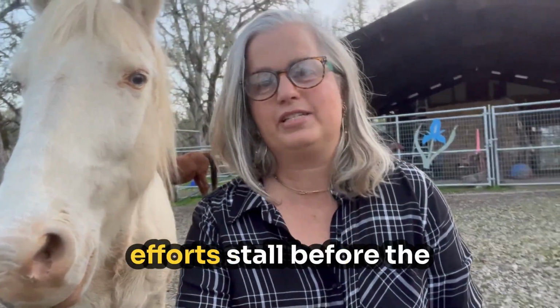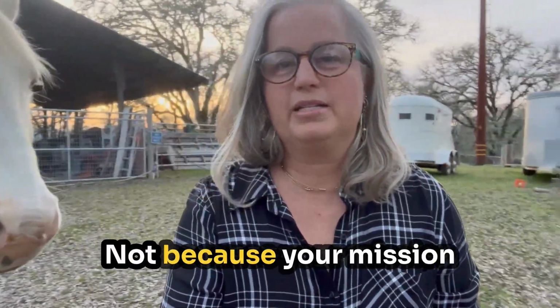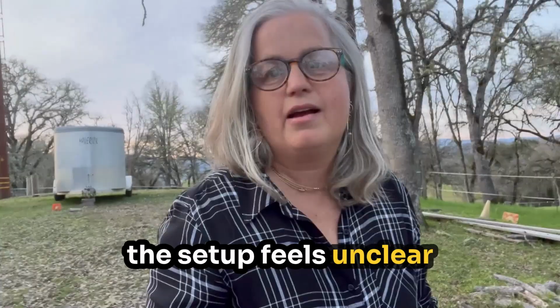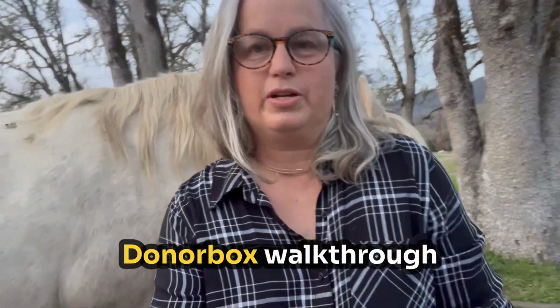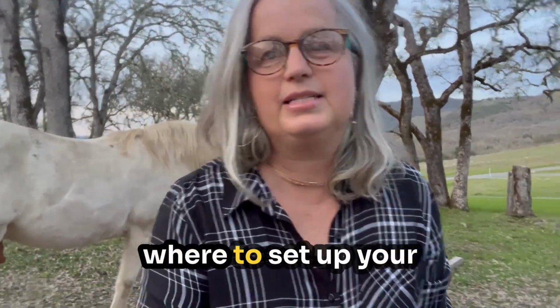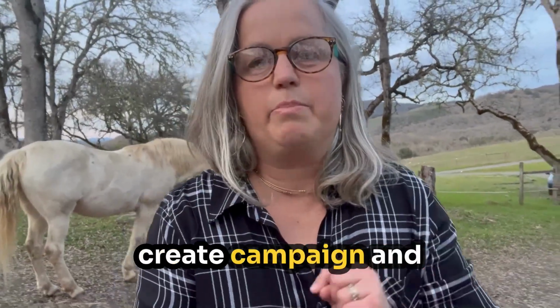Most fundraising efforts stall before the campaign even goes live. Not because your mission isn't worthy, but because the setup feels unclear and you're left guessing what good looks like. So I recorded a short Donorbox walkthrough that does two things. It shows you exactly where to set up your free Donorbox account so you're ready to hit Create Campaign.